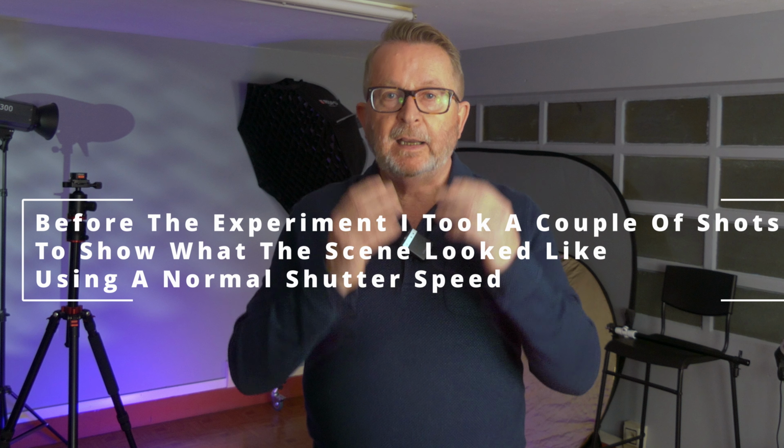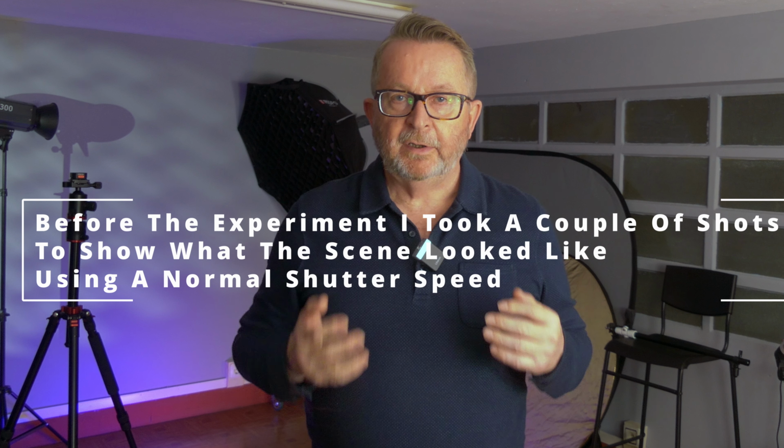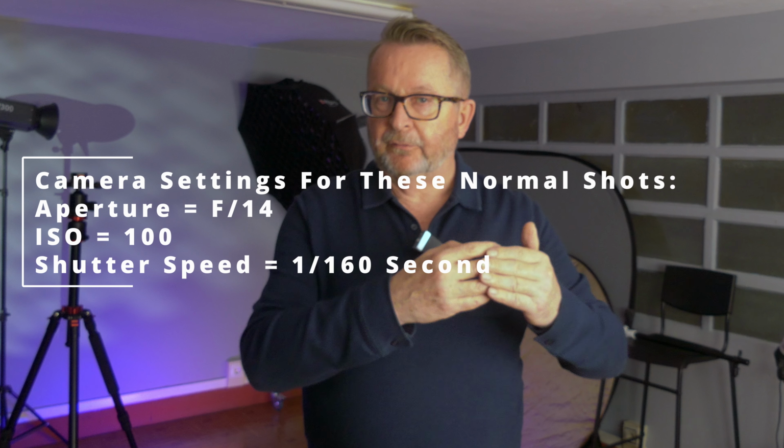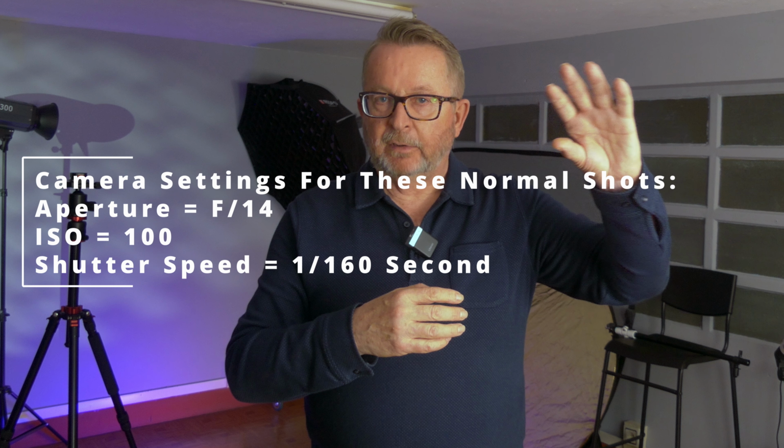So the first thing I did before I set that long shutter speed was to take a couple of shots as the human eye normally sees the image. So I set the camera to f14 to be able to get that wide depth of field and to make sure that the background was in focus.